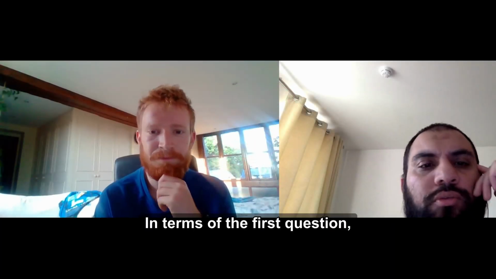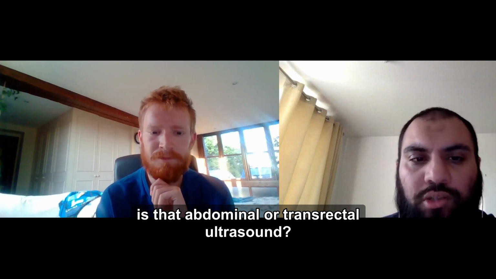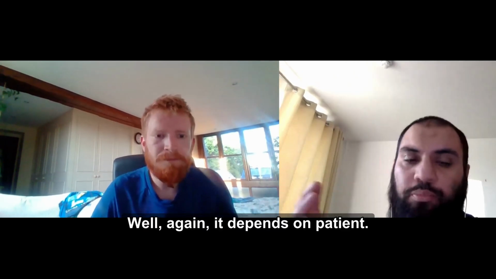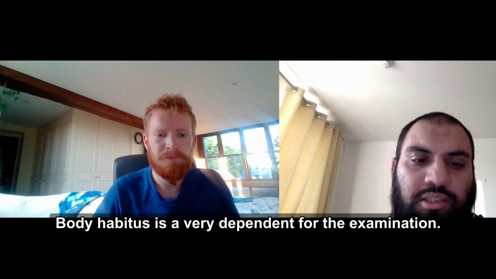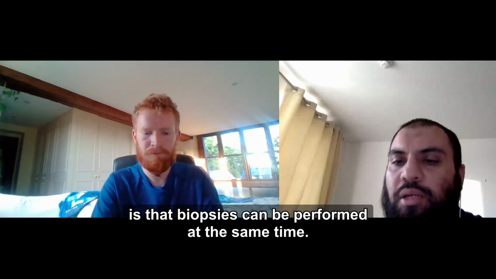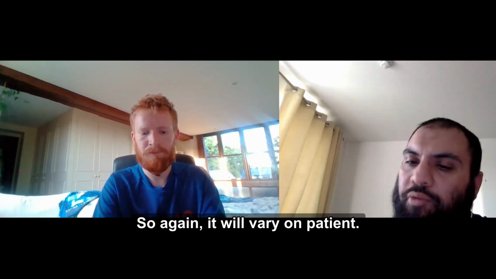In terms of the first question, is that abdominal or transrectal ultrasound? Well, again, it depends on patient body habitus. It's a very operator-dependent examination. If you can get good views on abdominal ultrasound, fine. The benefit of transrectal ultrasound is that biopsies can be performed at the same time. So again, it will vary on patient.